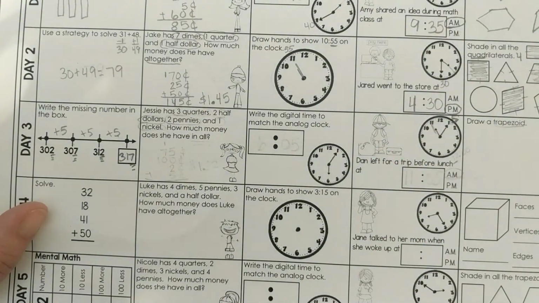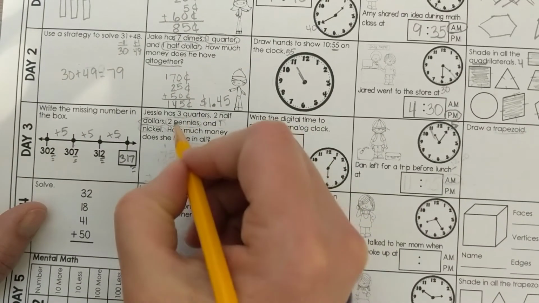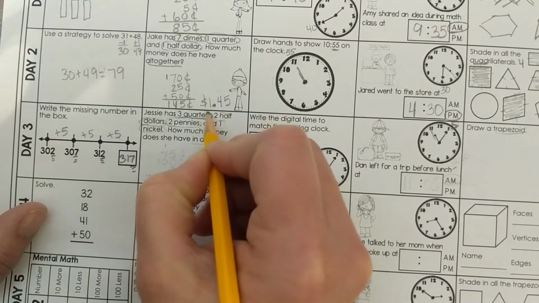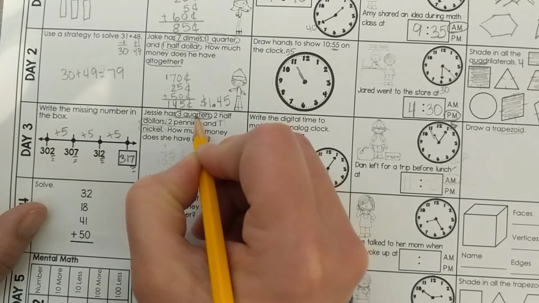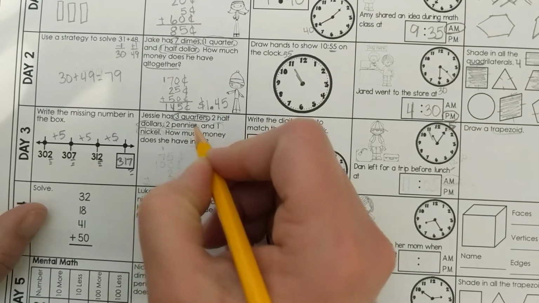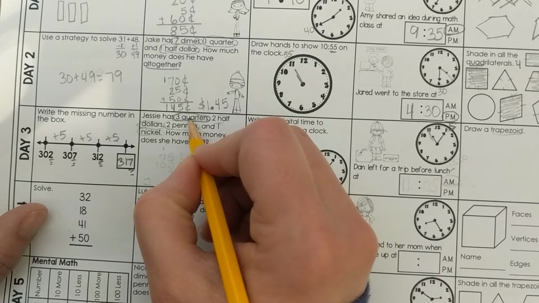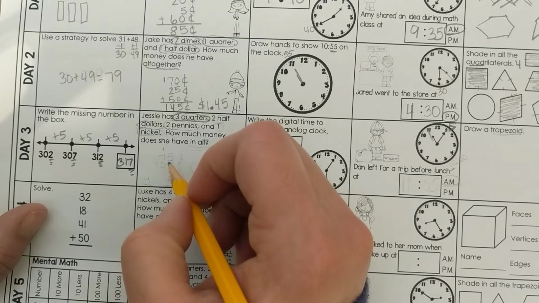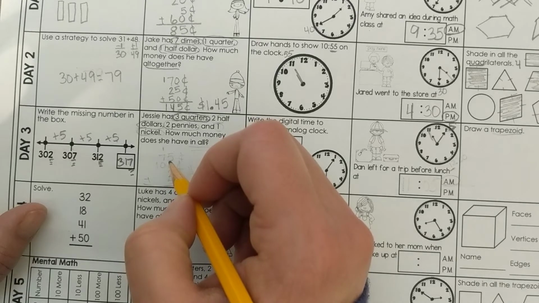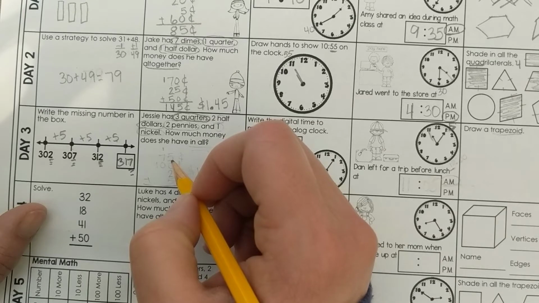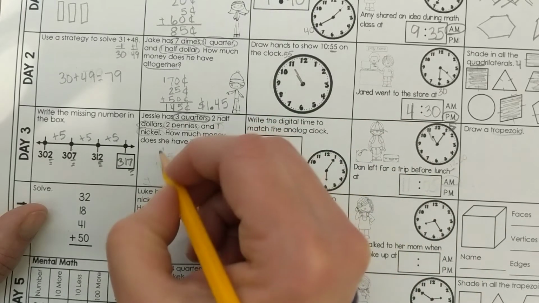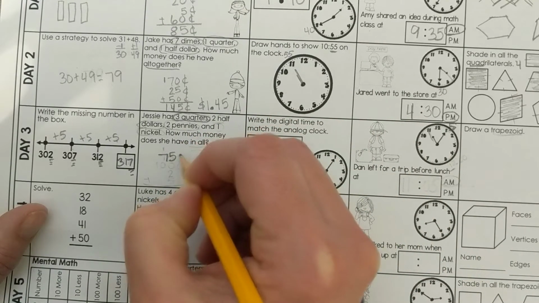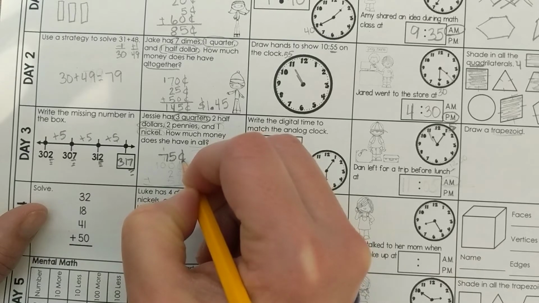How much money does she have in all? First, I'm going to add the 3 quarters. A quarter is 25 cents. We're going to add 3 of them together. So we're going to count by 25 3 times. 25 plus 25, I can do that real quick in my head, would be 50. 50 plus 25 is 75. I'll write down 75 cents.